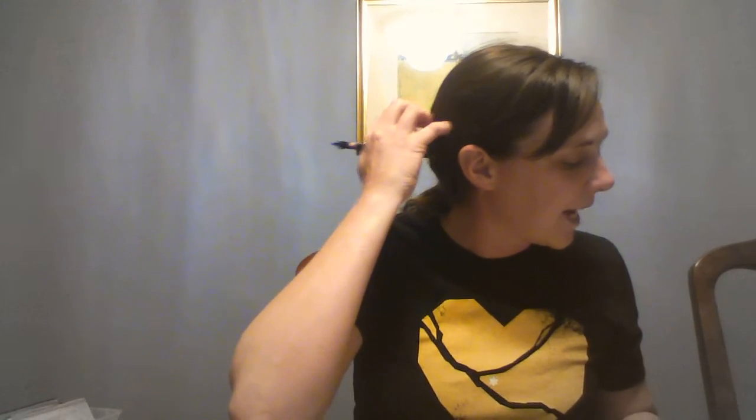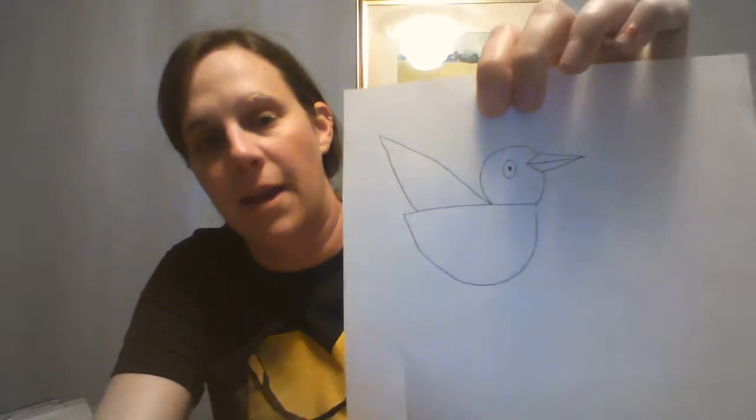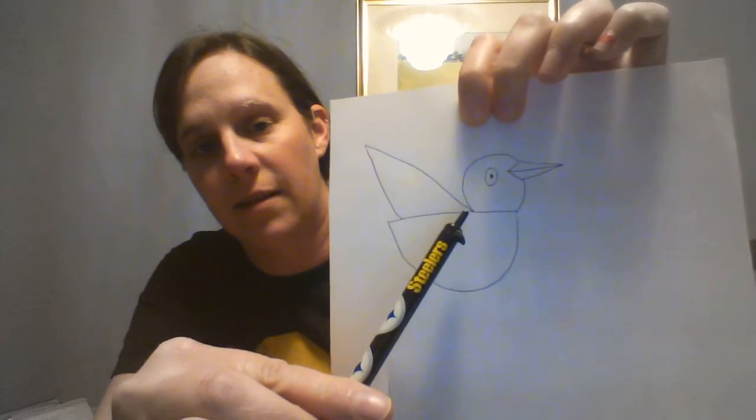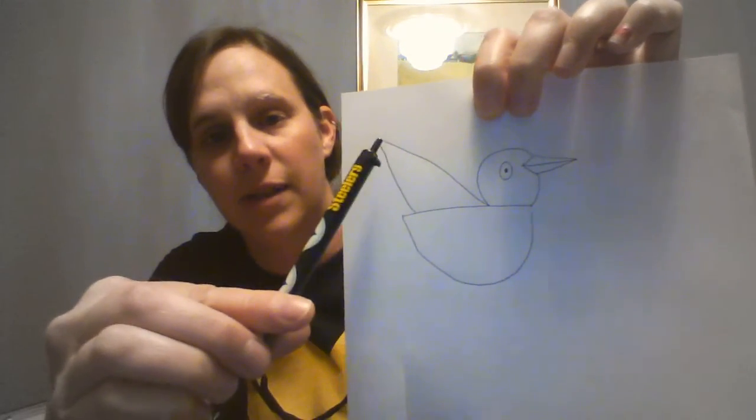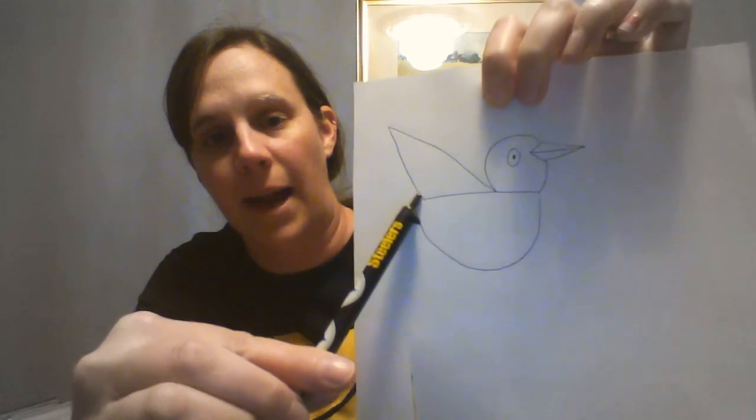Now we're going to make the wing. Make an angle line from the back of the bird to the length you want your wing to be. Make feathers on it and design it any way you want. So my angled line is like this. Okay, so I started at the back of the head and I went out and I made an angle out here and back down in.